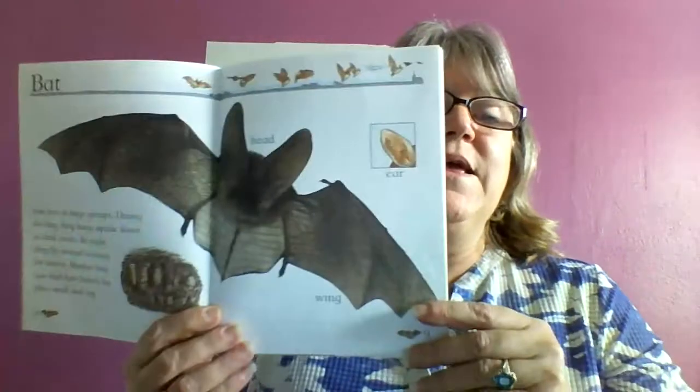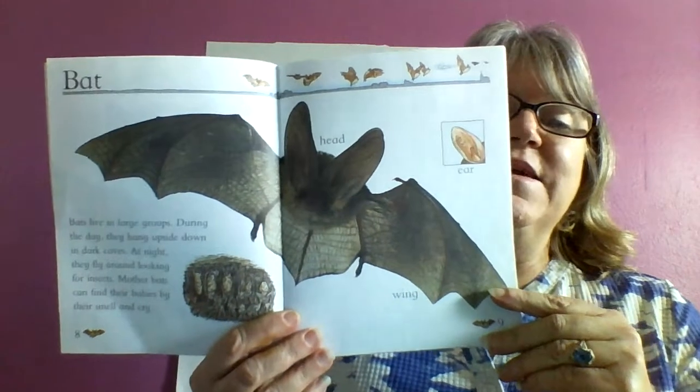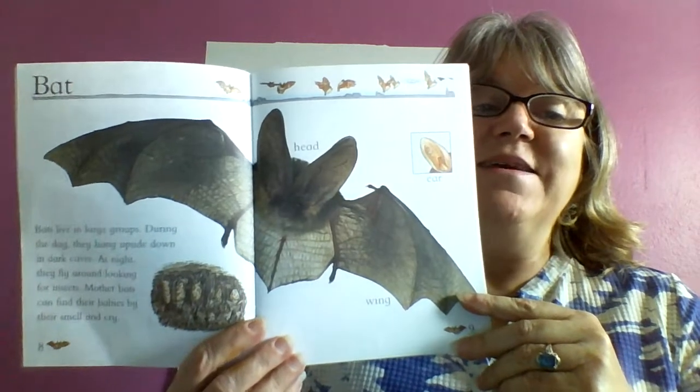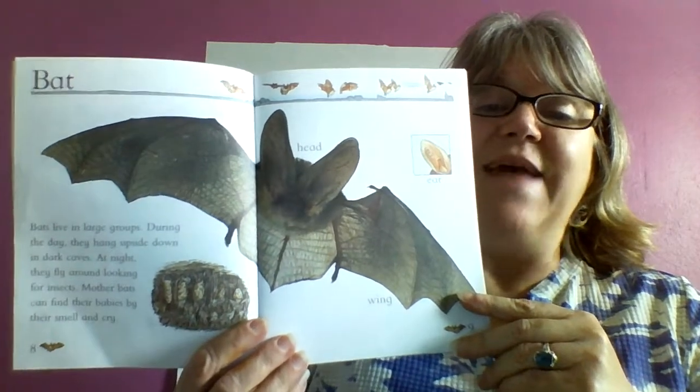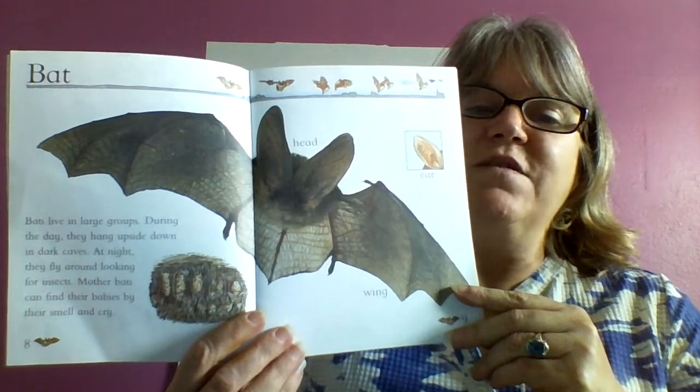So in Nighttime Animals, we focused on the heading. And the heading here is bat. We know from the title of the text that a bat is a nocturnal animal. It's active at night. Now there are other text features that can help us as well.